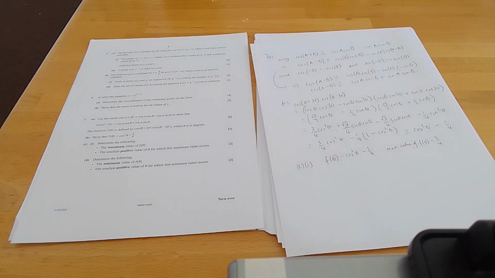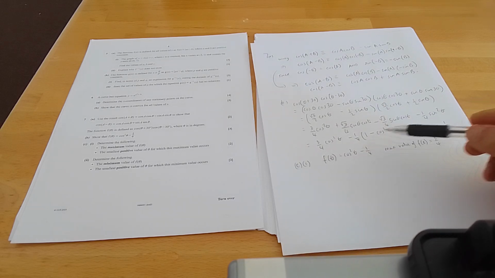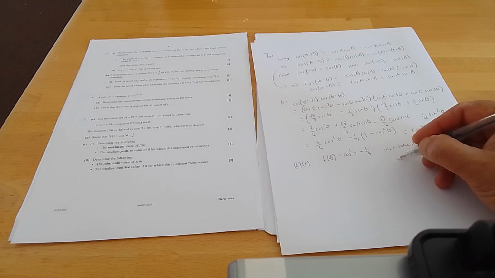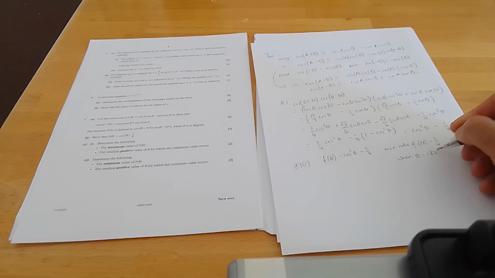When will that happen? It will be when cos theta is either -1 or +1. Now cos starts at 1, at 0 degrees cos is 1, but we want the first positive value of theta, and at 90 degrees cos is 0. So we're looking for a -1, that would be at 180 degrees, where cos theta is -1, because -1 squared would of course give 1 minus a quarter, which is 3/4. So that would be when theta is equal to 180 degrees.